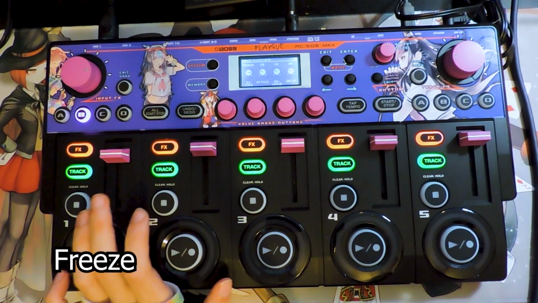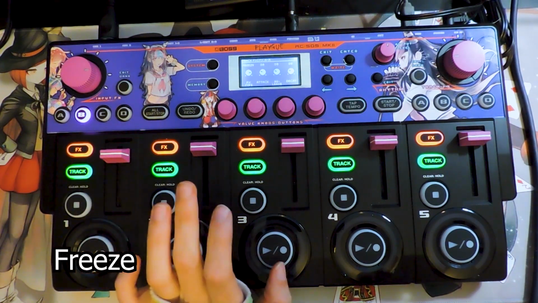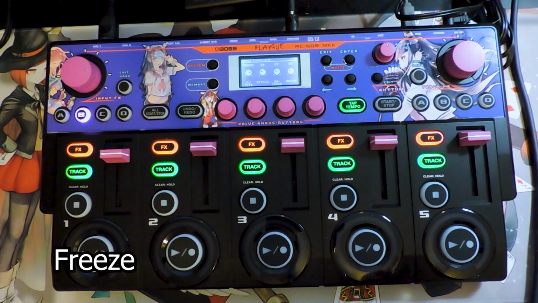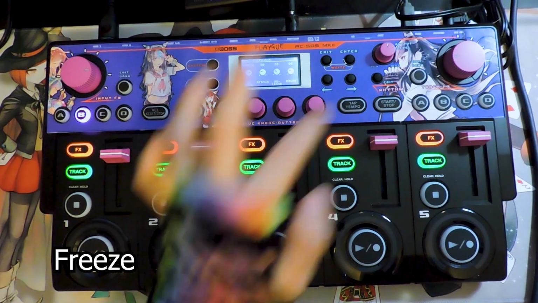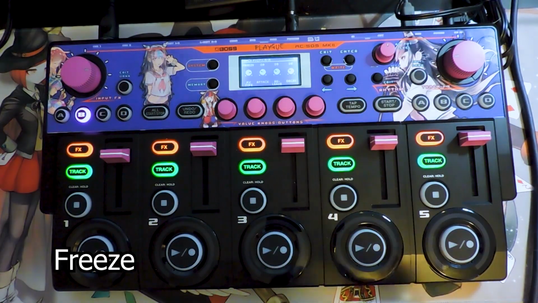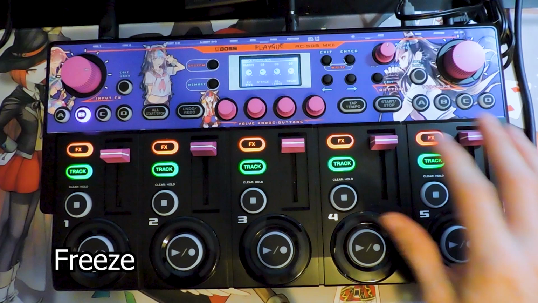And then it turns off once you let go. Next up is freeze. It's like the roll, but with a fade. What this will do is it'll sustain a sound forever until it is released, and then it will fade out over time.